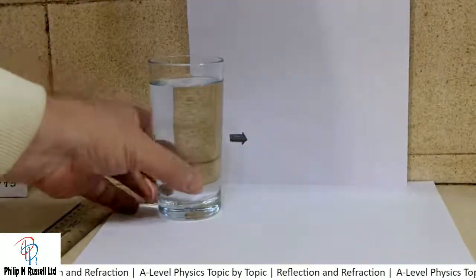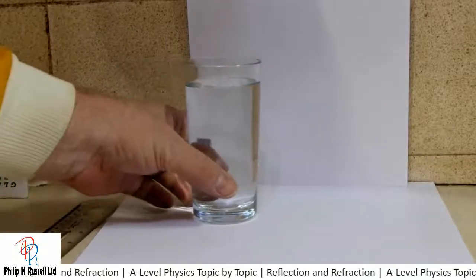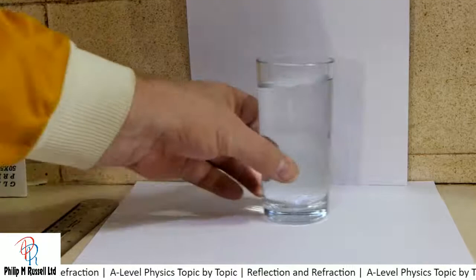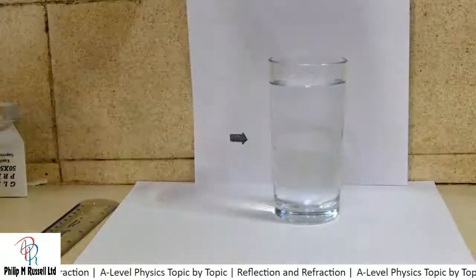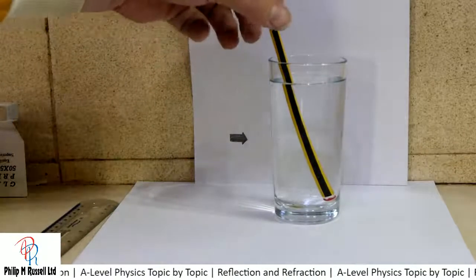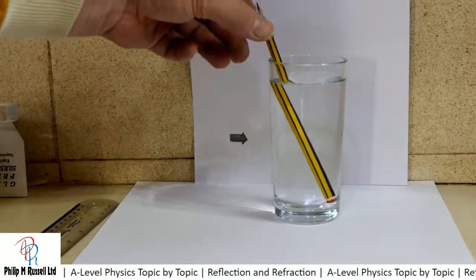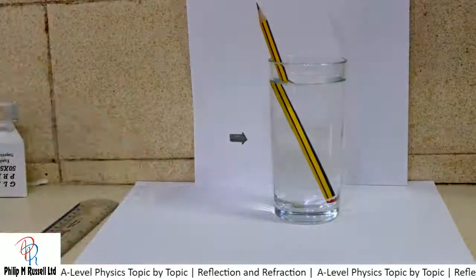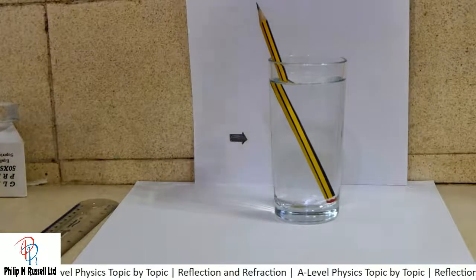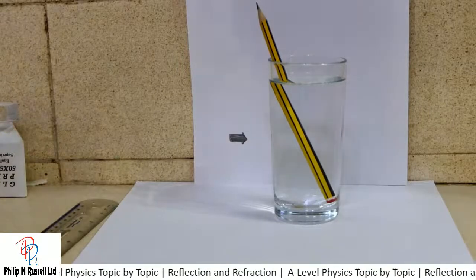So what's happening here with this glass of water to cause this to happen? Well, we've all seen this trick where we put in the pencil, and if I get the pencil there, we can see that obviously I've broken my pencil. Yeah, of course we haven't.